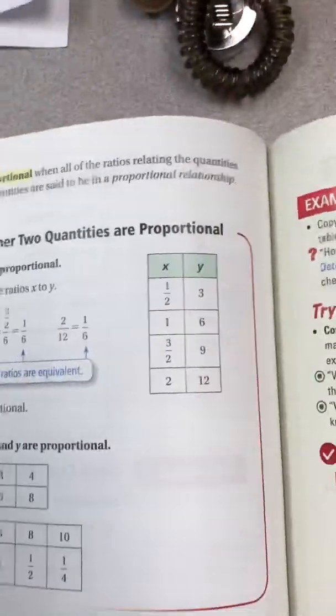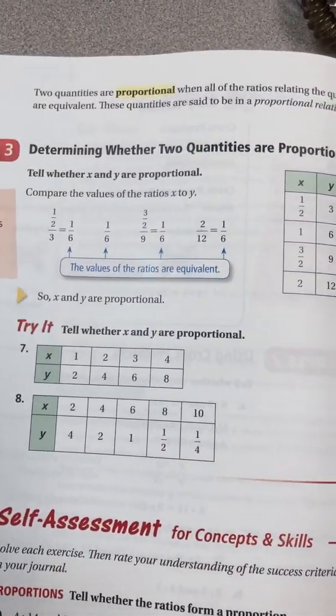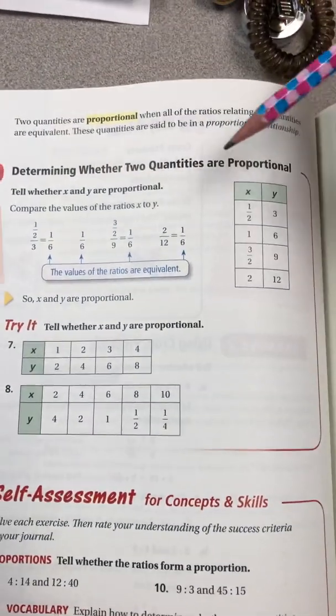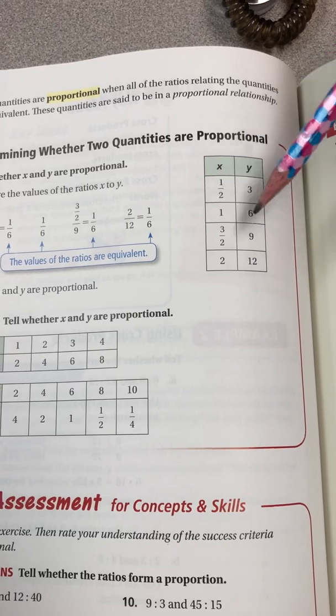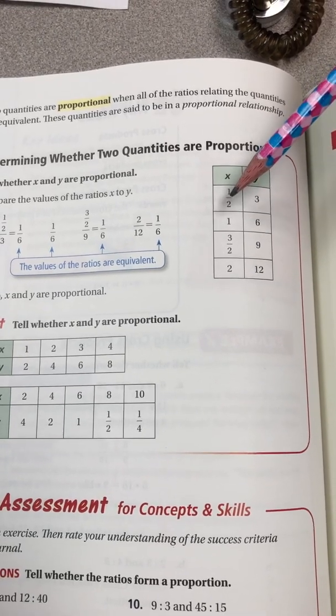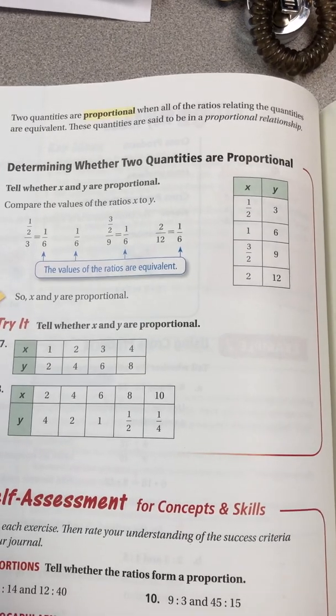So now I want you to take a look at example 3. So we're going to use a table to determine if they're proportional, okay? So we've got x and we've got y. So we can cross multiply here. 6 times a half gives us 3. 1 times 3 is 3. So yes, they are equivalent.